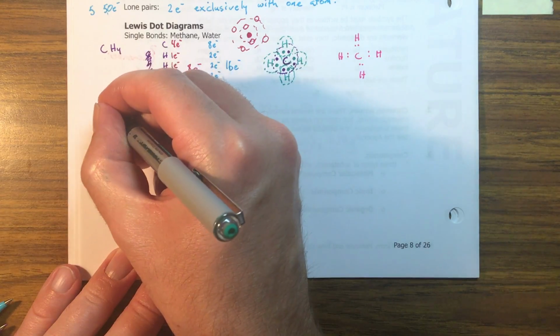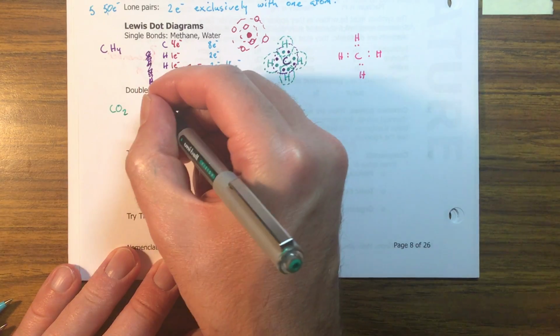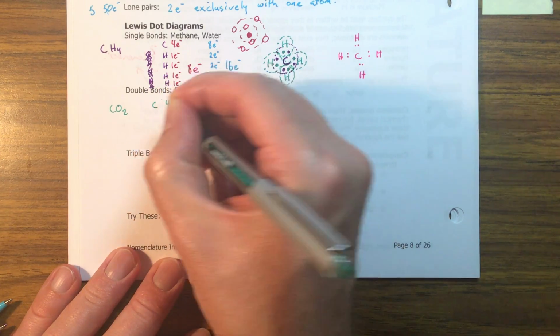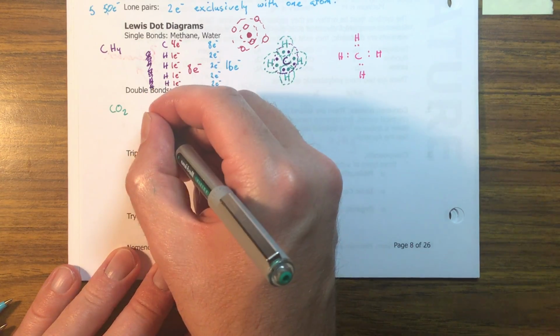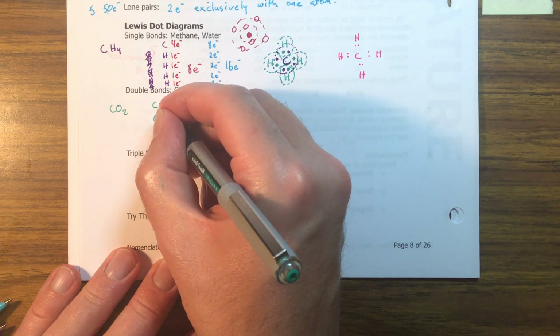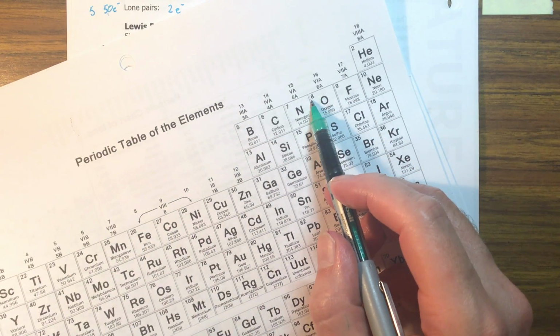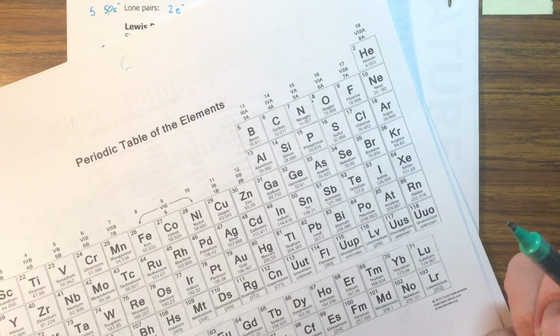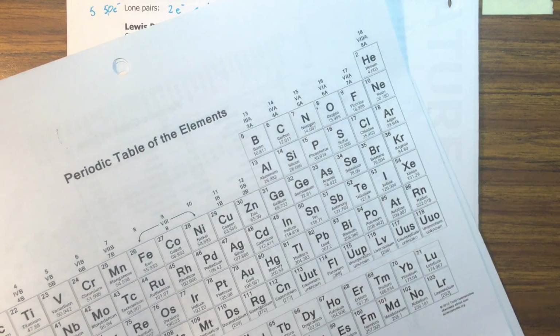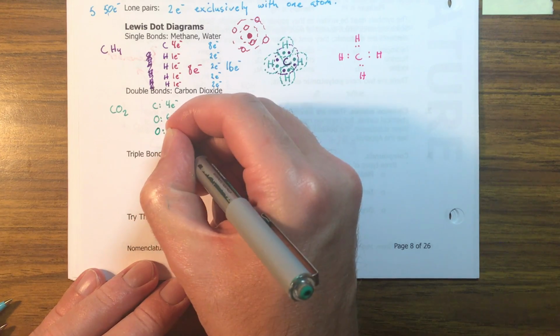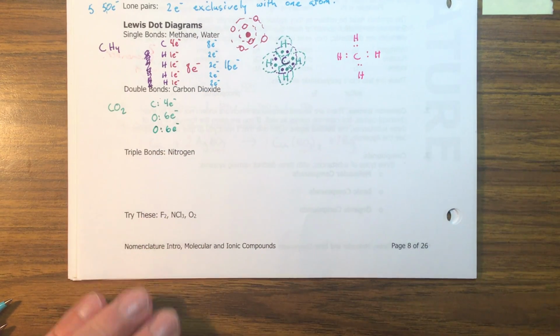Carbon dioxide is CO2. So we know our carbon has 4 electrons in its valence shell. Oxygen has 6 electrons in its valence shell. Right? Oxygen has 8 electrons, and 2 would go in the first shell. That means 6 would be in the valence shell. So both of our oxygens have 6 electrons.